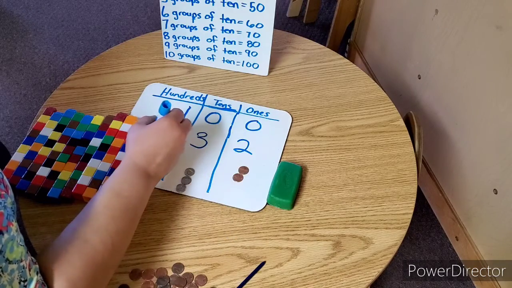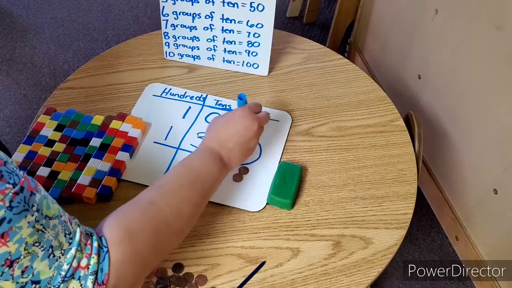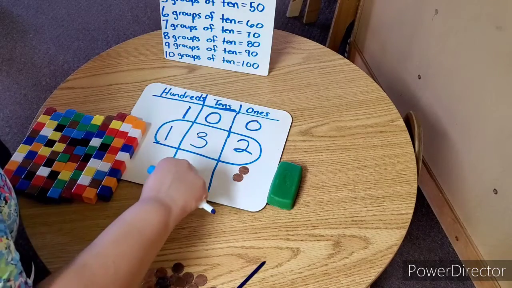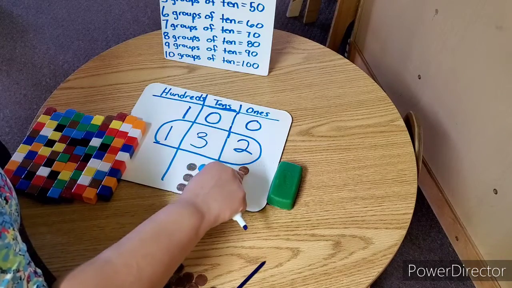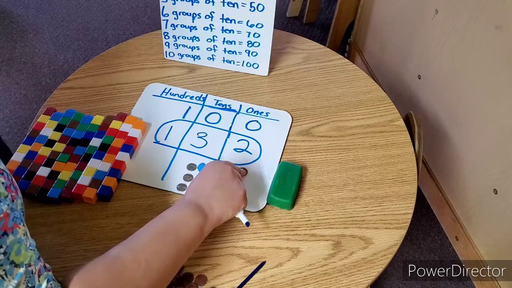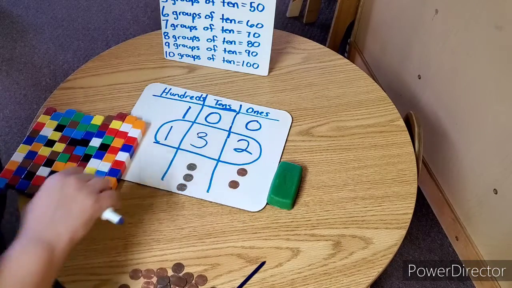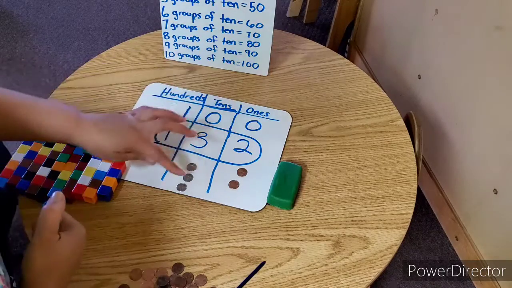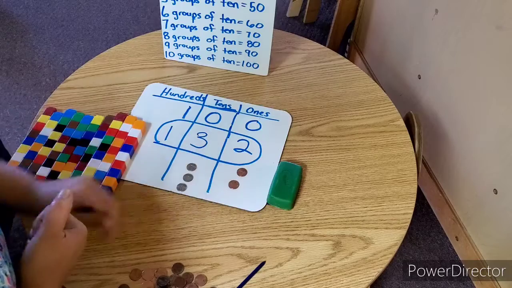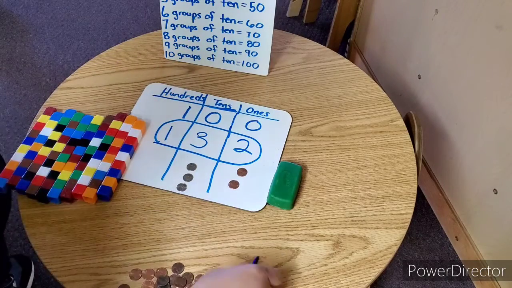132. So 10 tens gives us 100. Then I had 3 extra tens left over. So they gave me 30. And then I had 2 ones. They gave me 2. 132. Friends, I hope you enjoyed this lesson on learning our tens and ones all the way to 100. Happy counting!